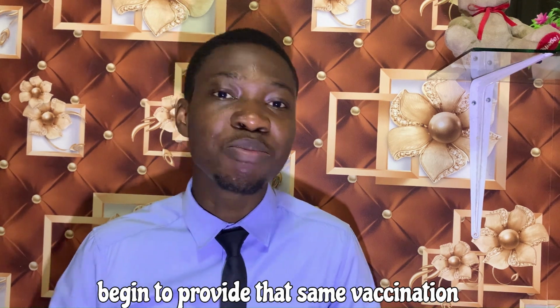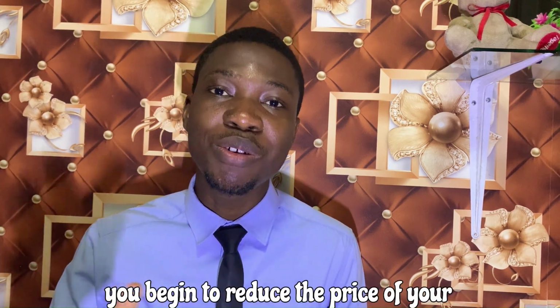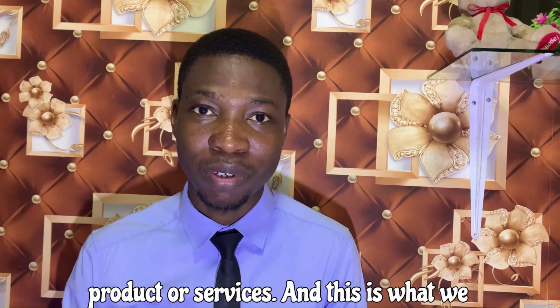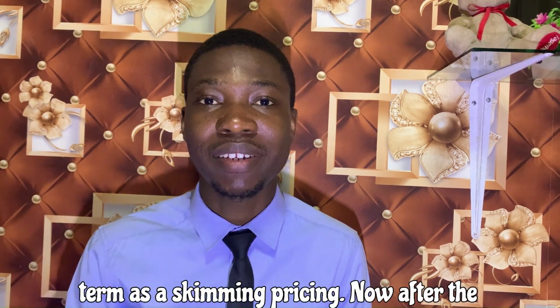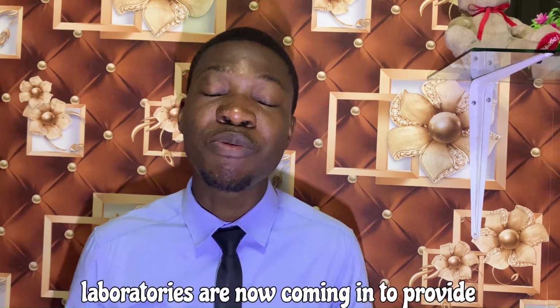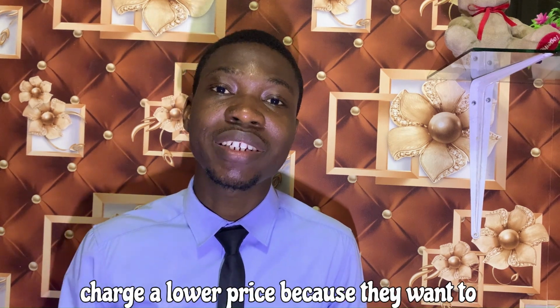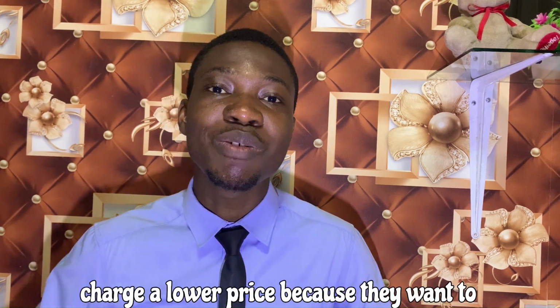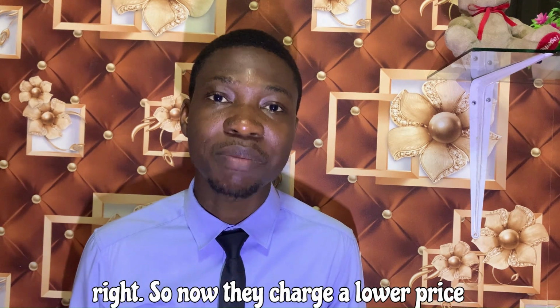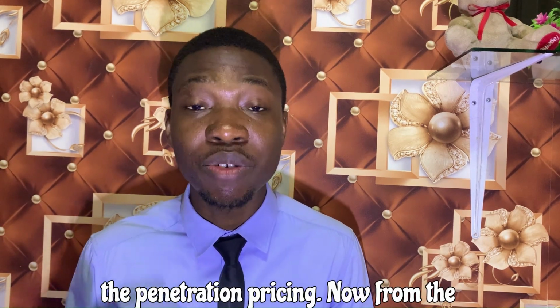So other laboratories begin to provide that same vaccination services. Now, when it happens that way, you begin to reduce the price of your products or services. And this is what we term as skimming pricing. Now, after the skimming pricing, because the other laboratories are now coming in to provide these new laboratory services or new vaccination services, they also begin to charge a lower price because they want to attract certain segments of the market, right? So now they charge a lower price in order to attract certain segments of the market. And this is what we call the penetration pricing.